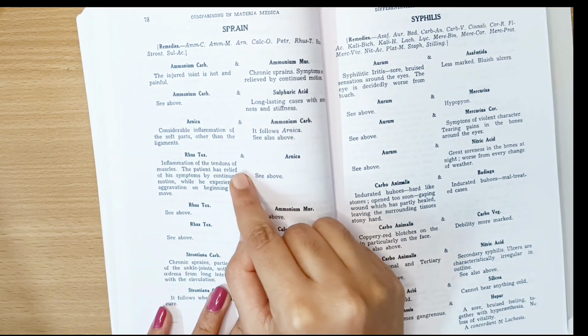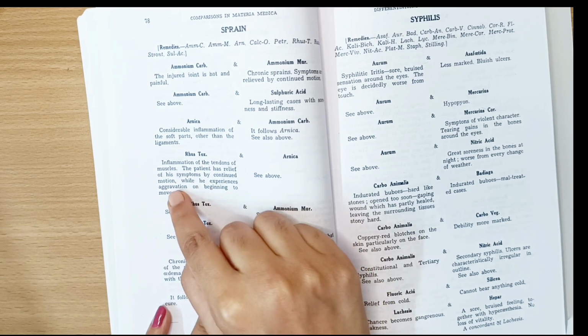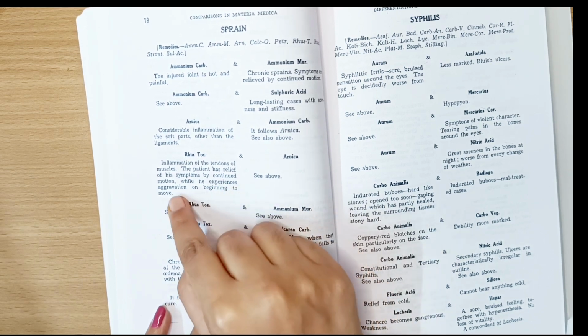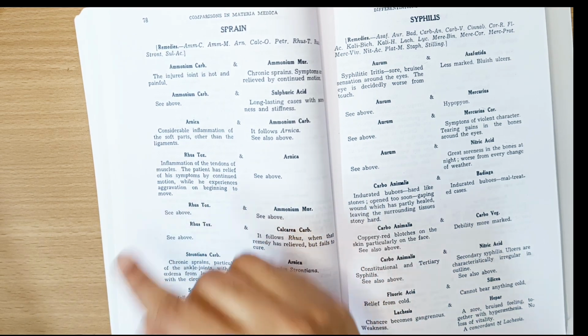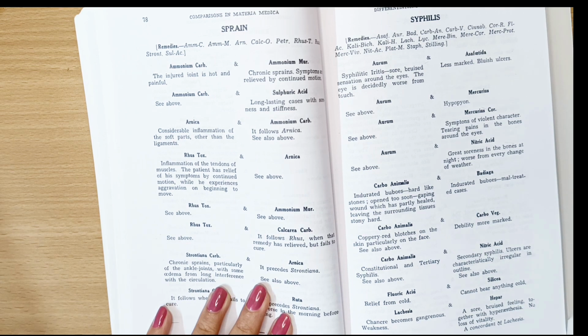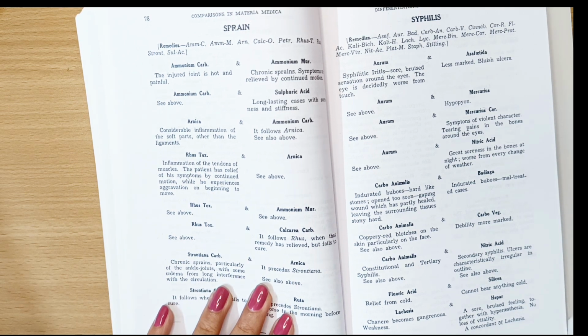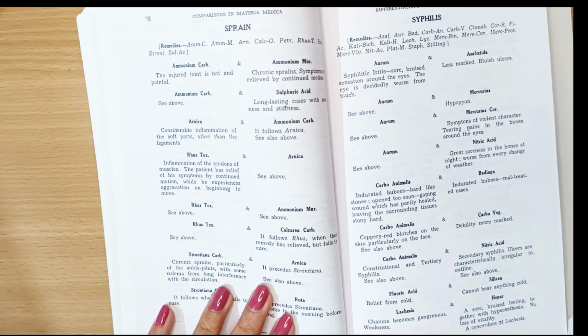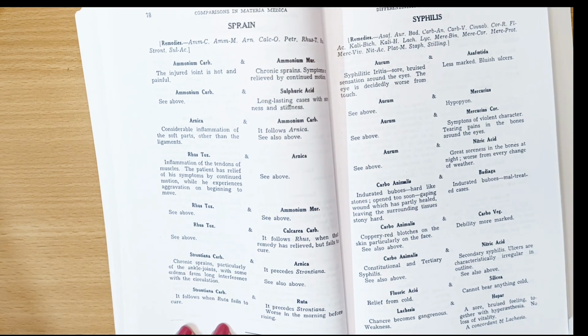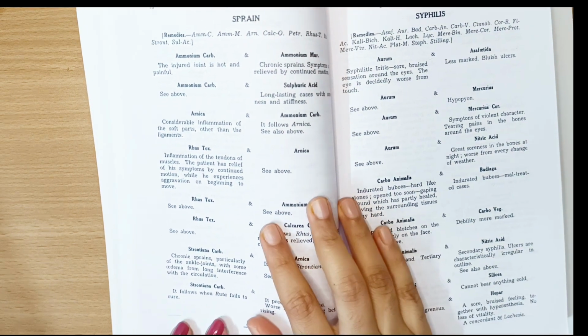The patient has relief of his symptoms by continued motion while he experiences aggravation on beginning to move. This is a very peculiar characteristic and well-known sphere of action of Rhus tox. If we have this kind of peculiar picture, we can give Rhus tox.